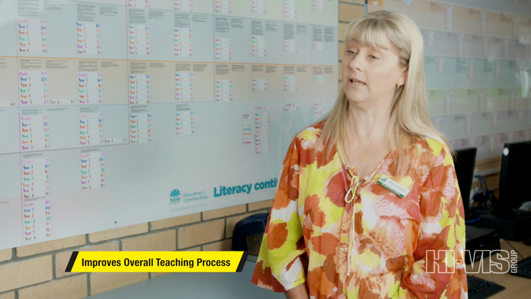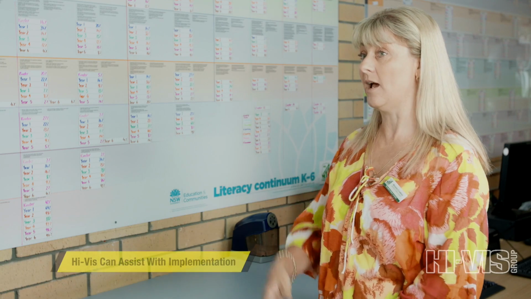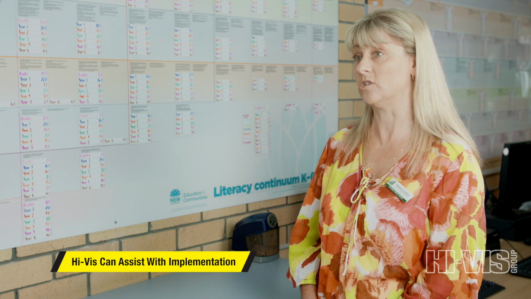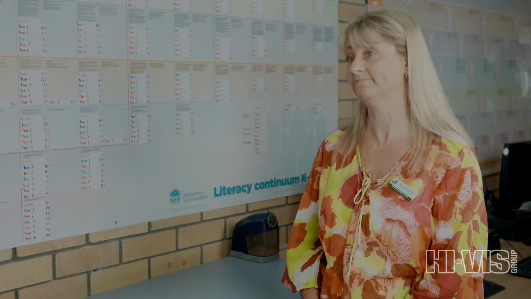I went to visit a fellow teacher at another school, and Julie had showed me the signs that they had purchased from High-Vis. Looked pretty impressive. We then got in contact with Simon and invited Simon to come up and give us a bit of an idea about how we could actually implement something similar, but on a larger scale for Talara. We have the 2 large magnetic ones that High-Vis did for us, and hopefully when the learning progressions, the new continuum boards come in, we'll look at updating those and having High-Vis support us with that as well.